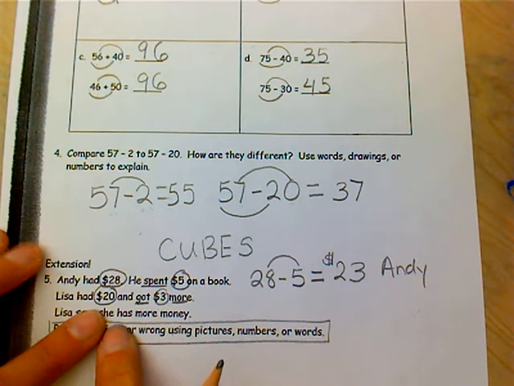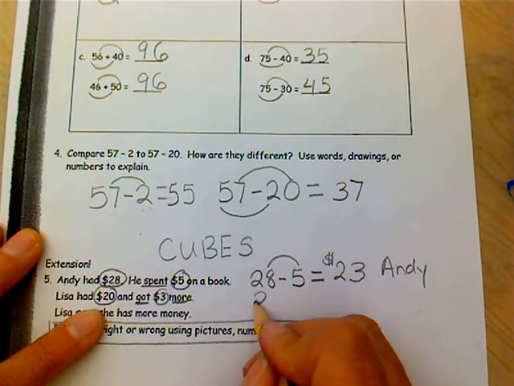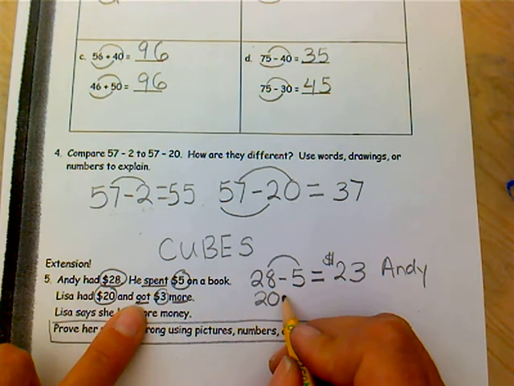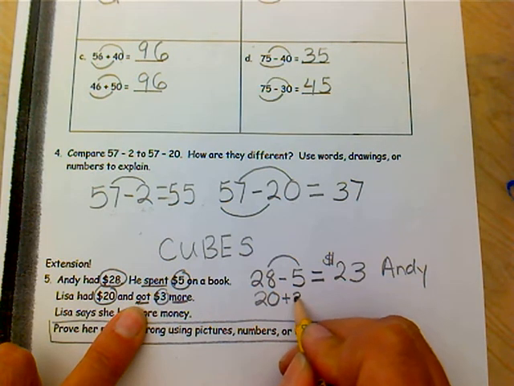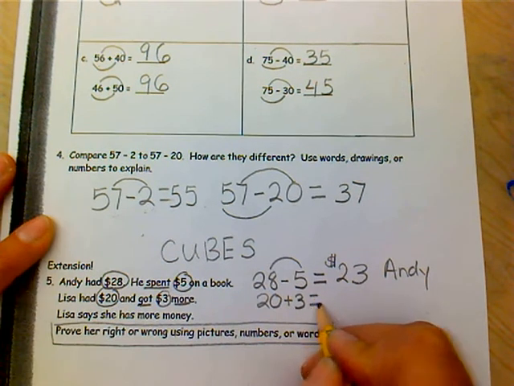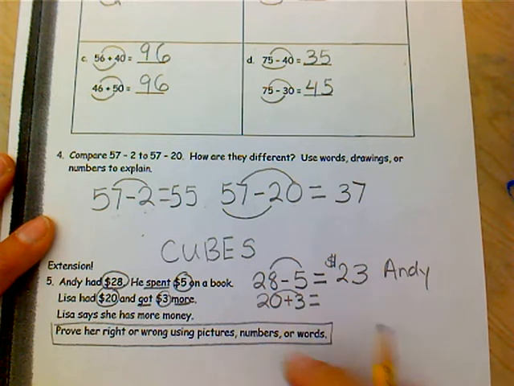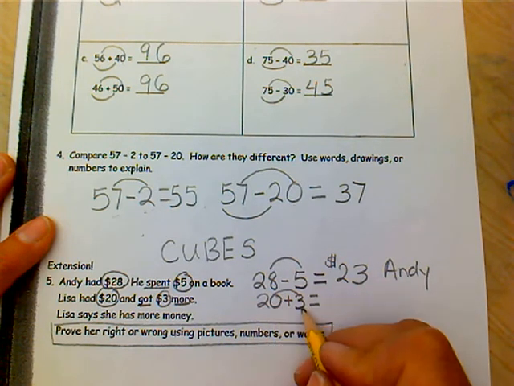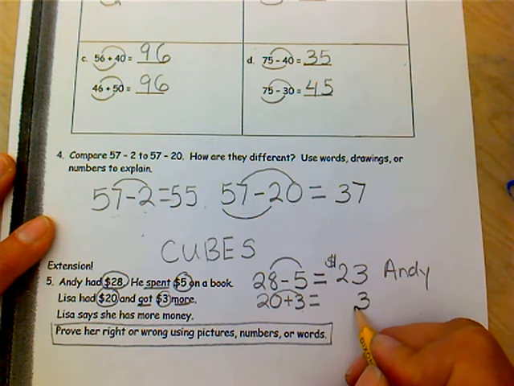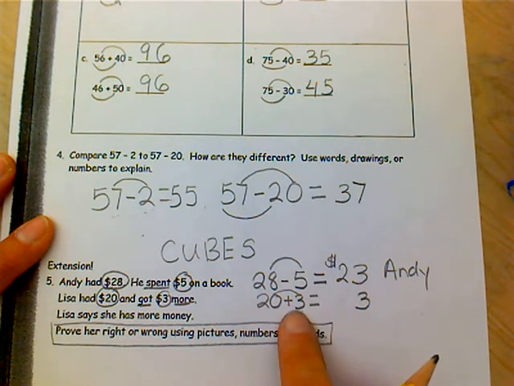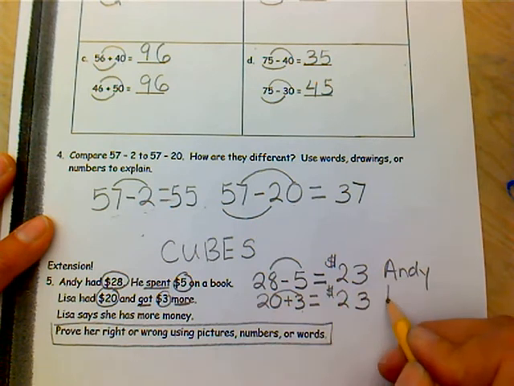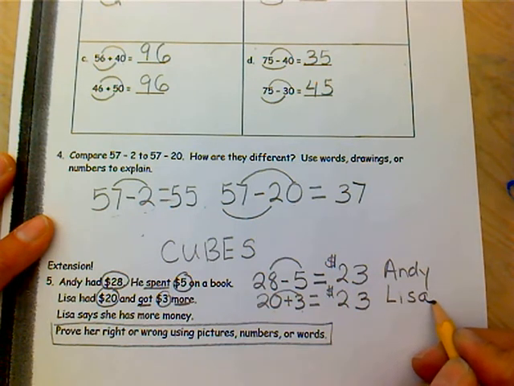Let's see how much Lisa has. Lisa started off with 20, but she got 3 more. If she got 3 more, do I need to add 3? I think I do. I'm going to add my 1s and my 1s, which would give me 0 1s plus 3 1s gives me 3. And 2 10s plus no 10s gives me 2 10s. And who was this? This was Lisa.